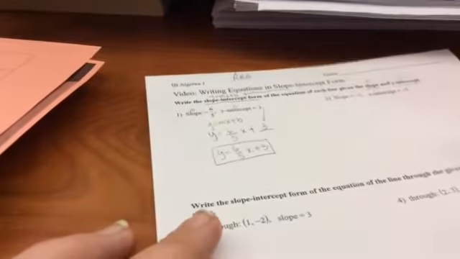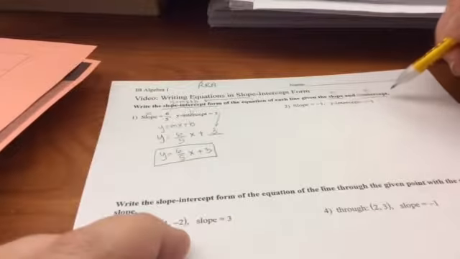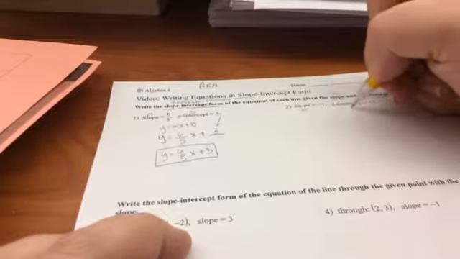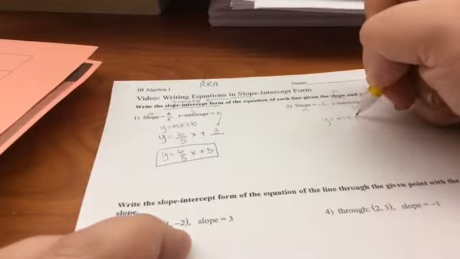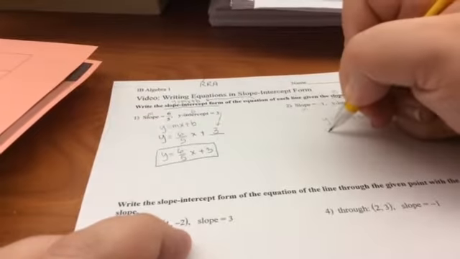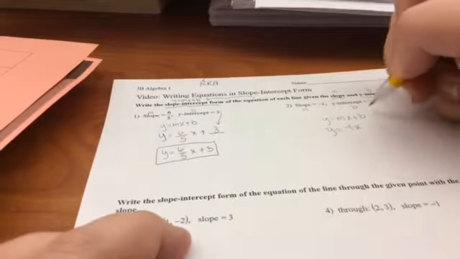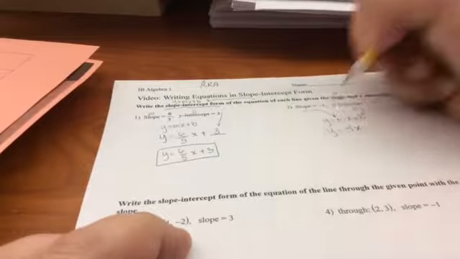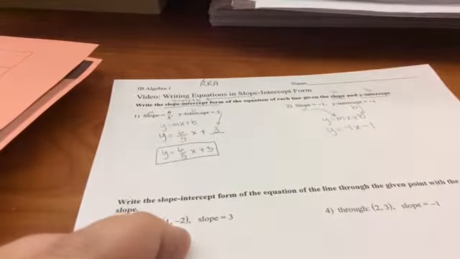Second problem. This time my slope is -1, and now my y-intercept is also -1. So my m is -1, my b is -1. I'm going to start off with y equals mx plus b. I'm going to fill in what I know. I know m is -1, so I'm going to put -1x. I know b is -1. So I'm going to, instead of plus b, I'm going to put -1. If you wanted to put plus -1, that would be okay as well.